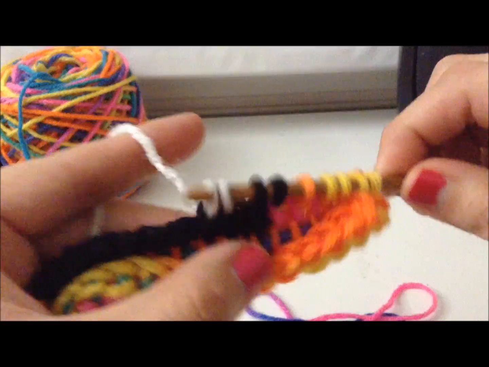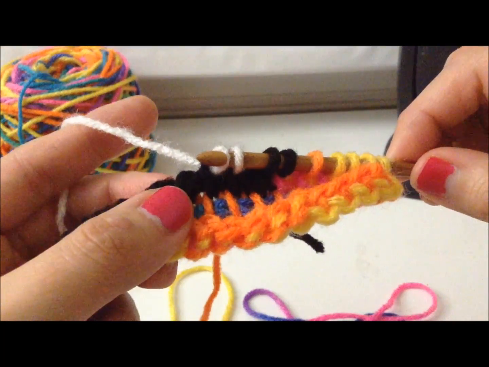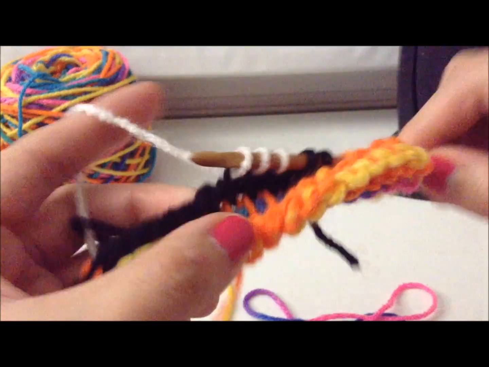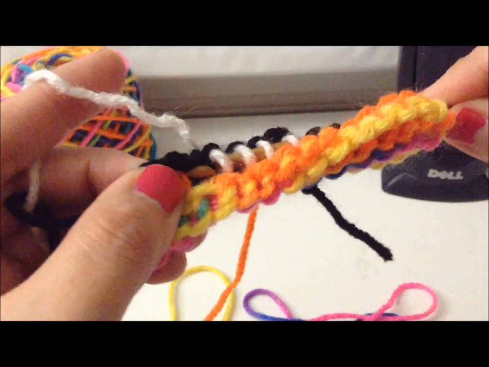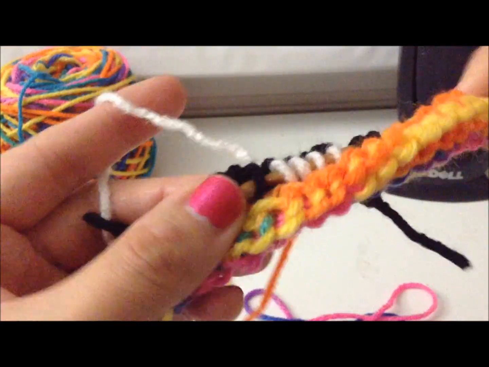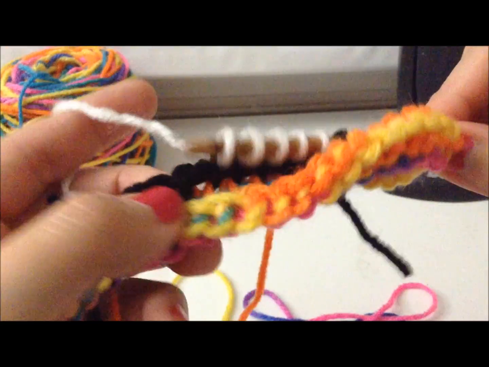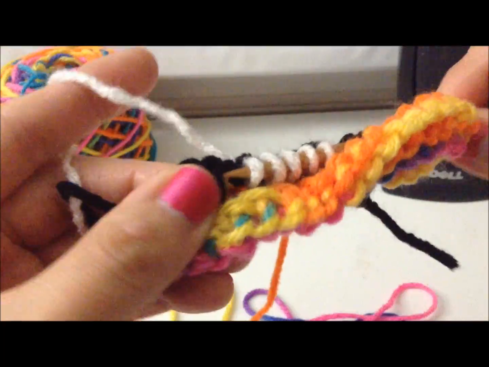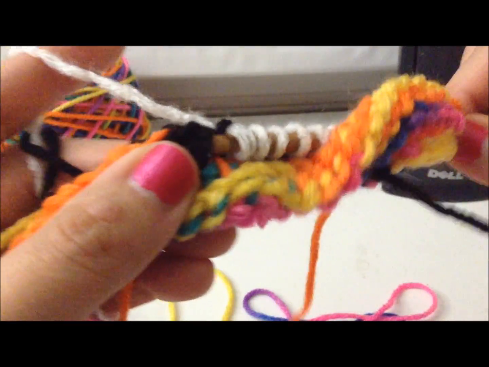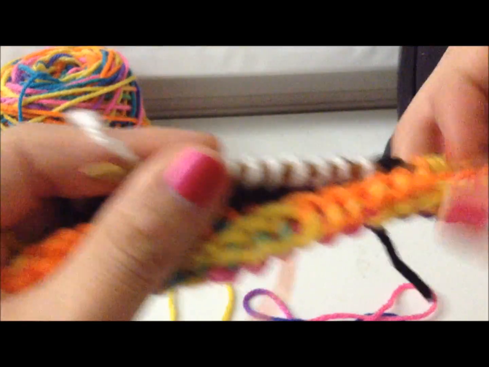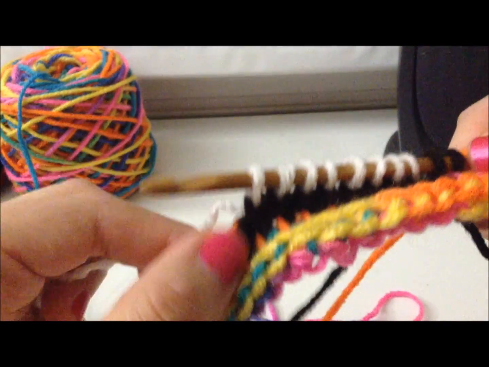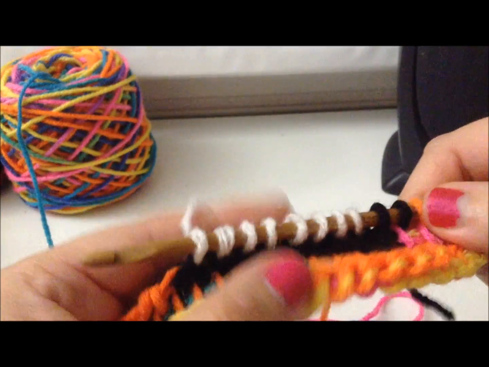And I said we needed 8 white, so let's go ahead and do the 8. 3, 4, 5, 6, 7, and 8. Now we do have the 8 white stitches. We need 2 black following the graph or the chart.